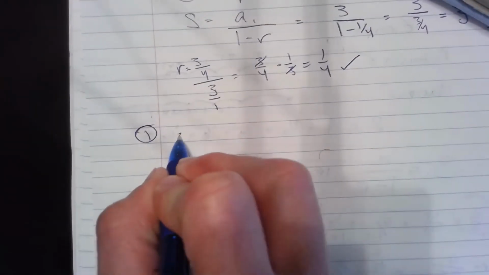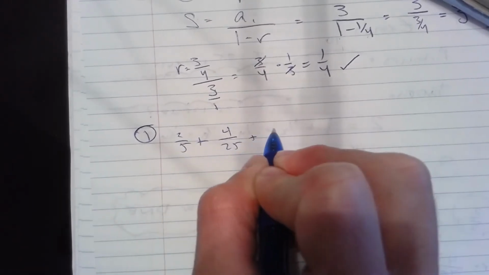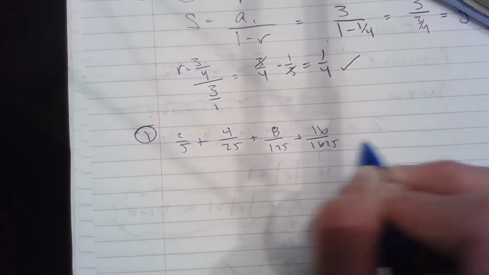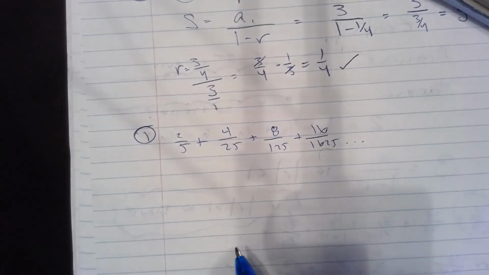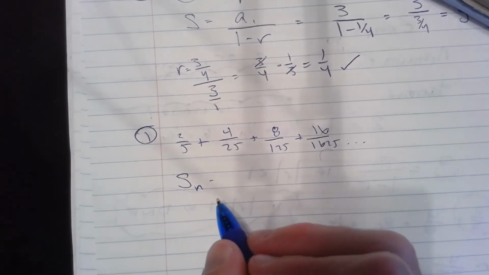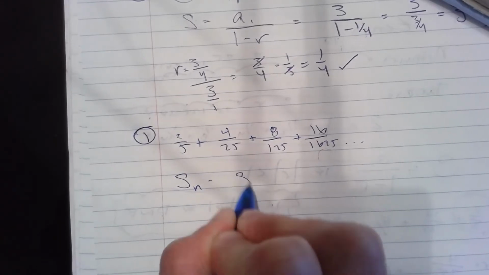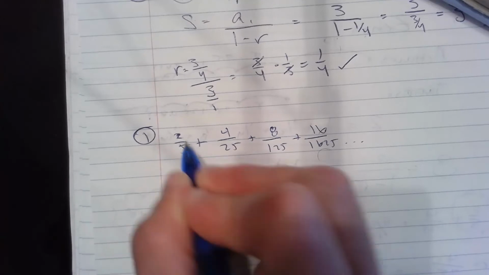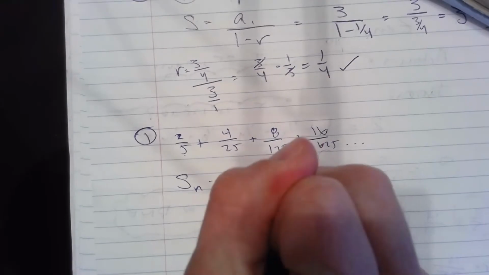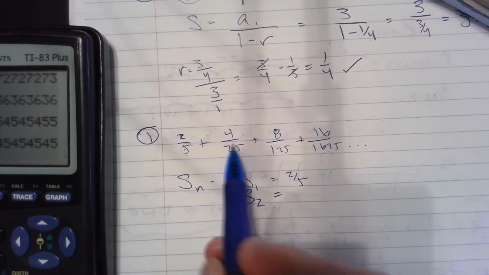Number 1, if you remember, it was 2/5 plus 4/25 plus 8 over 125 plus 16 over 625, and so on. Now it said find and graph the partial sums for the first 1, 2, 3, 4, and 5 terms. Okay, so basically they want us to know what is the sum of just the first term. All right, so if I add the first term to nothing, it's 2/5. What is the sum of the first two terms? Okay, so the first two terms are 2/5 plus 4/25.